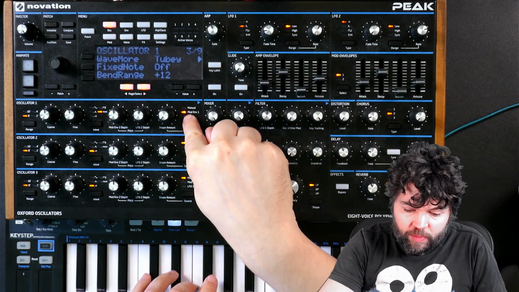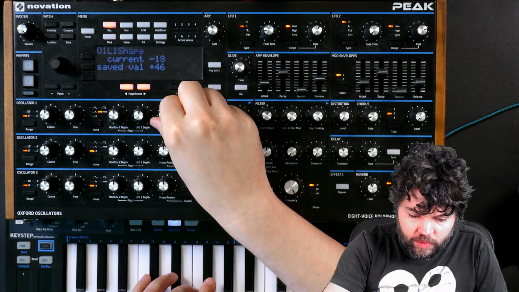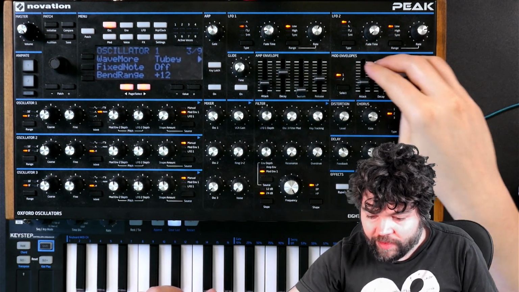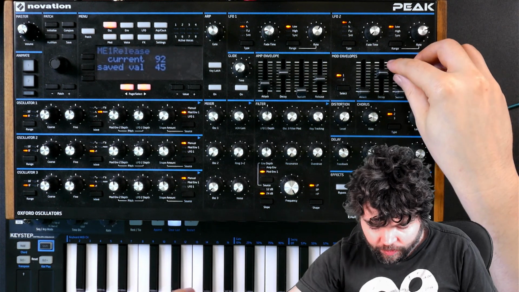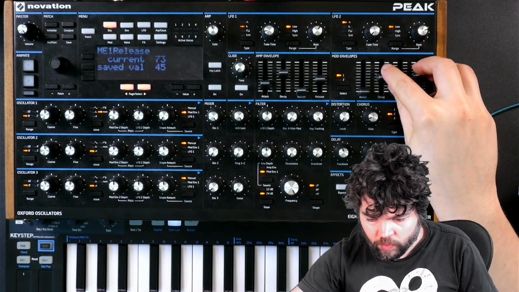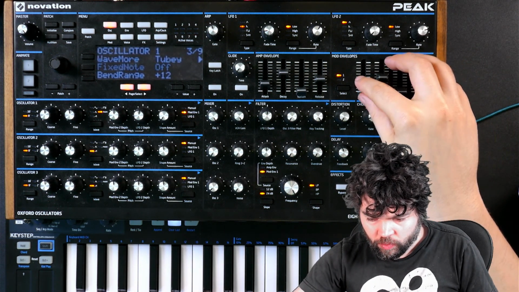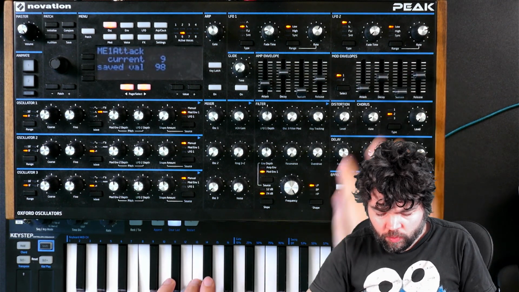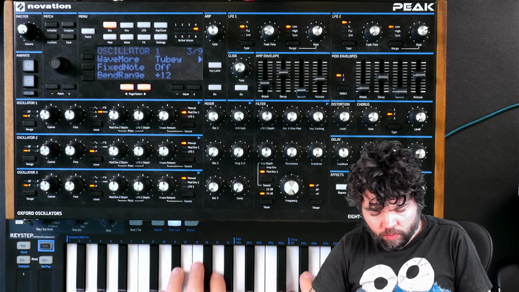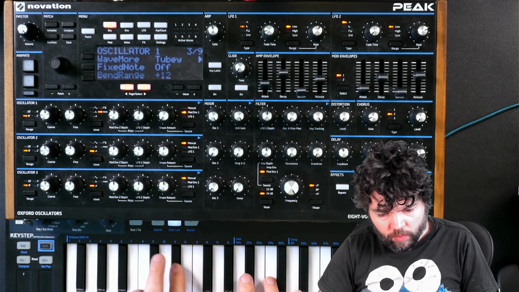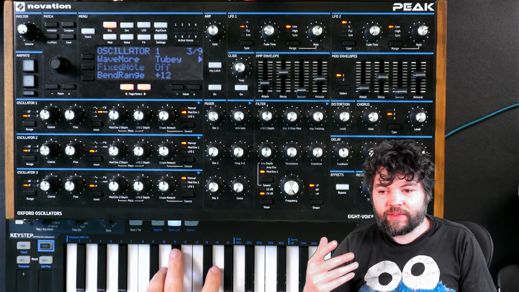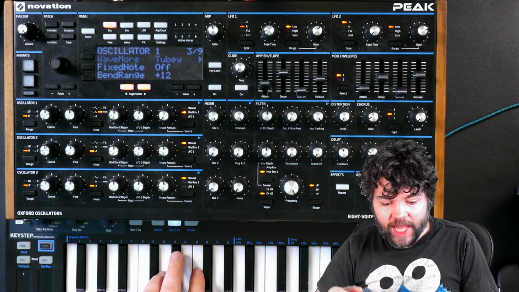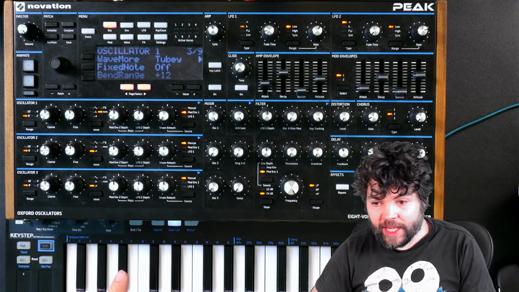I'm using the LFO, but by all means I could also set the LFO modulation amount to 0. I could use mod envelope 1. So let's try that out. So I think we already have a slightly more interesting movement of the sound by virtue of this animation.